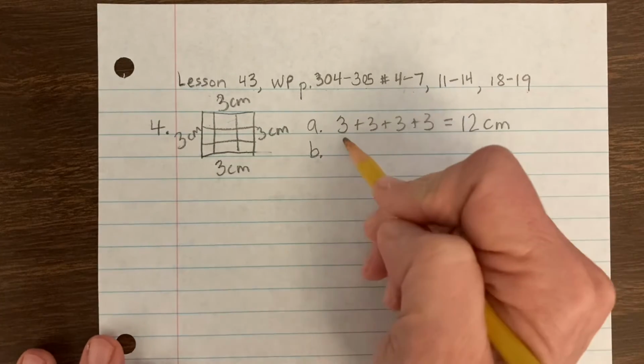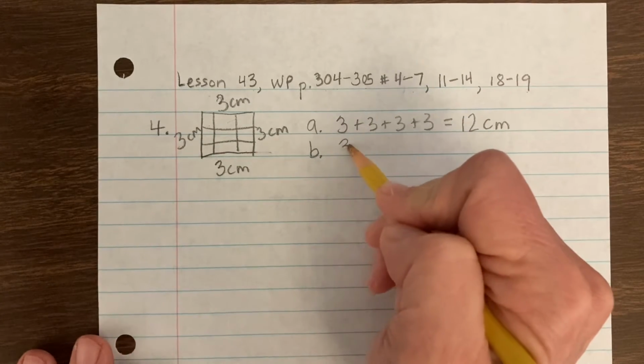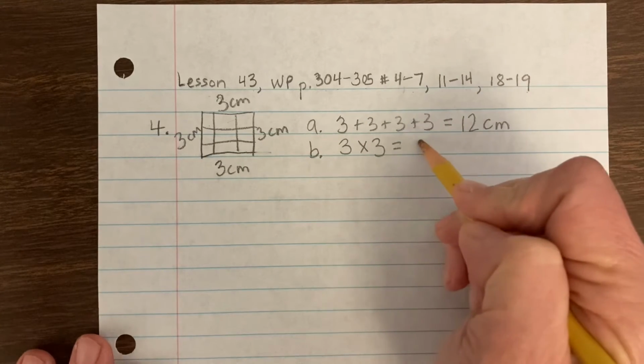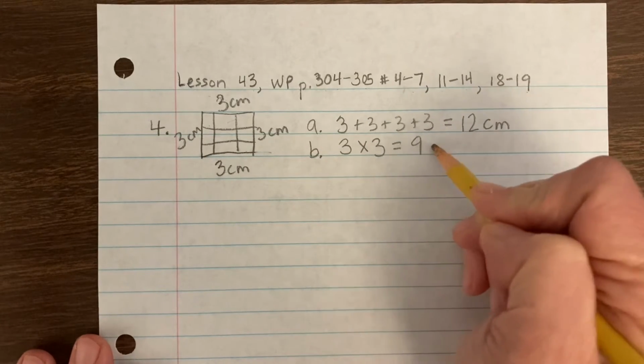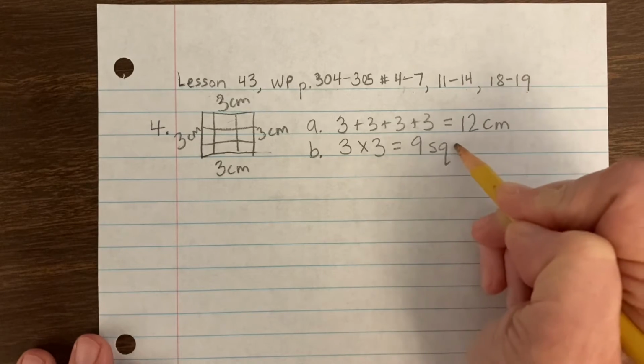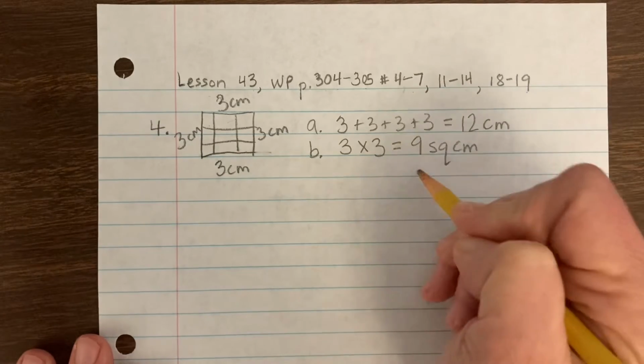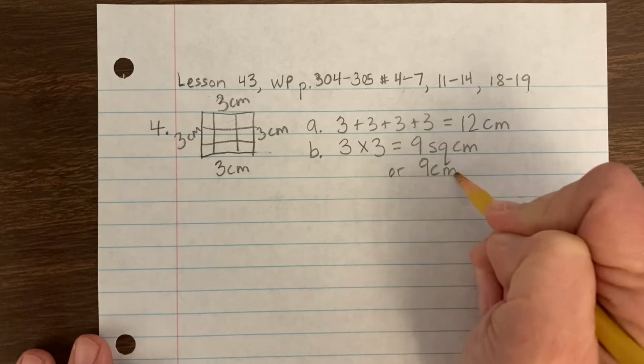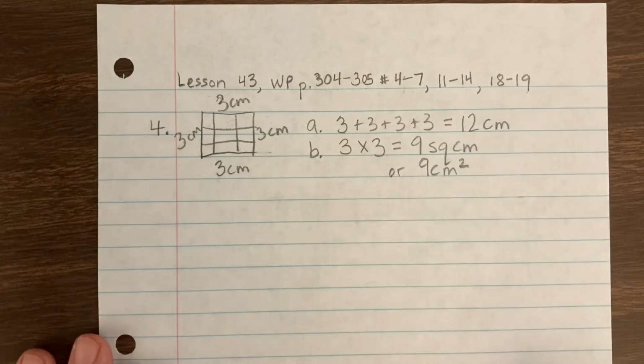But the easiest way to do it is multiply the length times the width, and that equals 9 square centimeters, or you can write it like this, 9 centimeters squared.